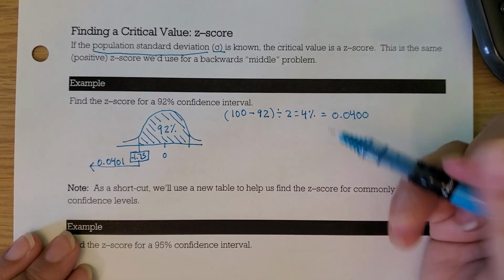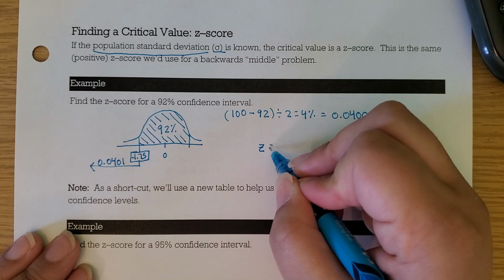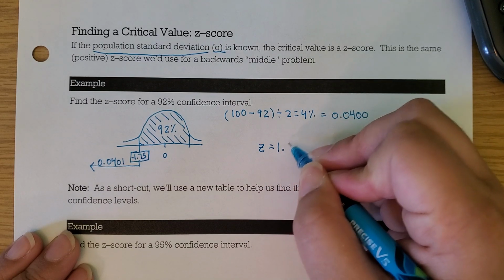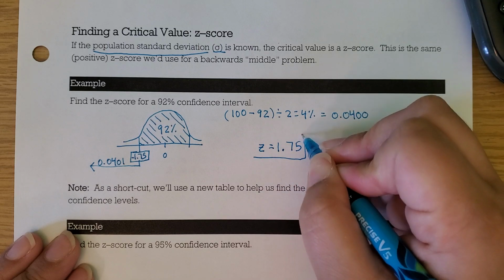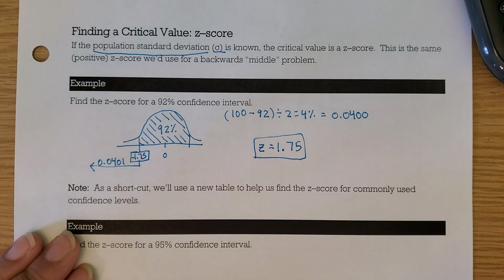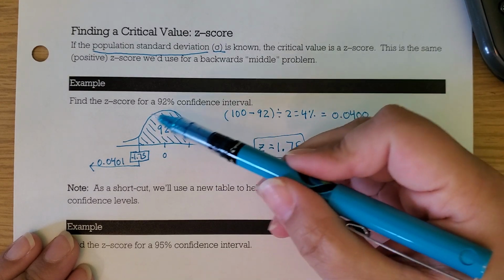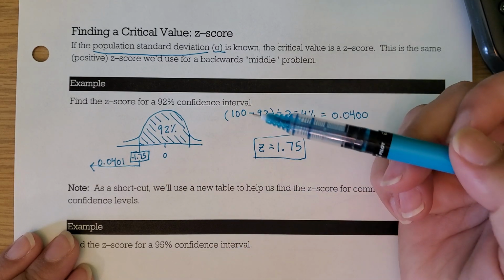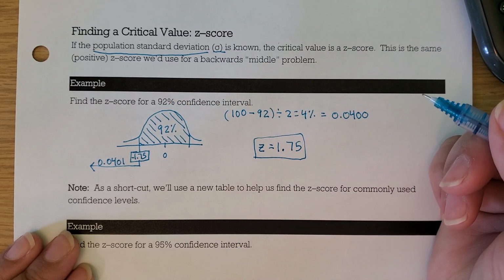Because we want the positive z-score for our critical value, we're going to get a positive 1.75. And there you go. That's how you can find our z-score. Same process as we've been using, just now for a middle percentage. So that will be implied if you have a certain percentage of confidence.